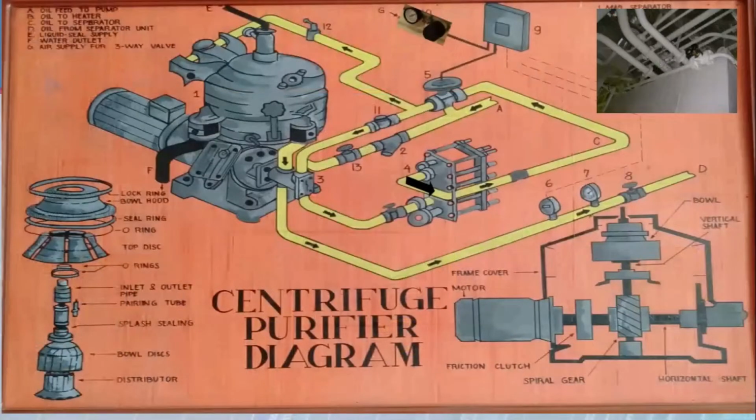So here is the centrifuge purifier diagram. The fuel oil and purifier system and its principles are based on the arrow flow of direction. Based on the diagram, the fuel oil goes from settling tank A to number 2 fuel oil strainer, leading to number 13 fuel oil regulating valve and to number 3 fuel oil pit pump.